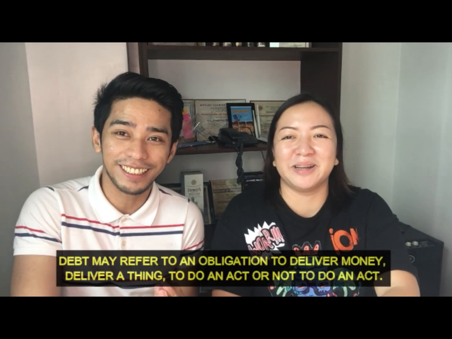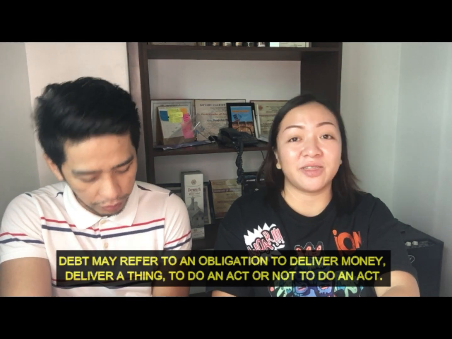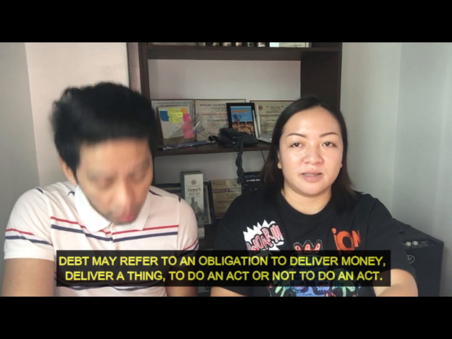Yes, utang. A debt may refer to an obligation to deliver money, to deliver a thing other than money, of course, to do an act, or to not do an act. So a debt does not necessarily mean na may utang kang pera, kundi pwede din itong delivery of a thing, pwedeng to do an act or not to do an act. So kapag may debt ka, of course, meron kang corresponding obligation to pay the debt.